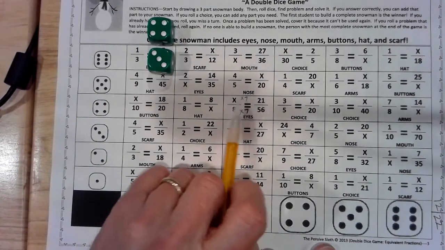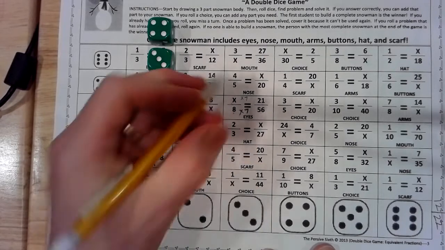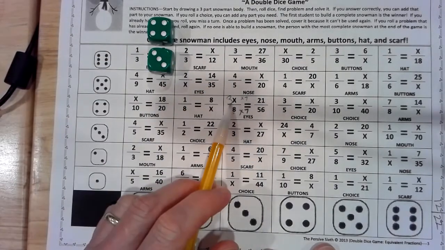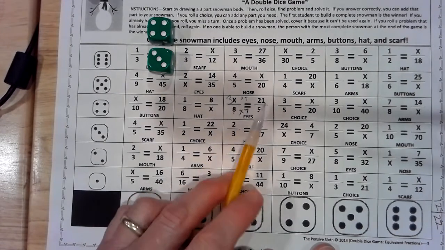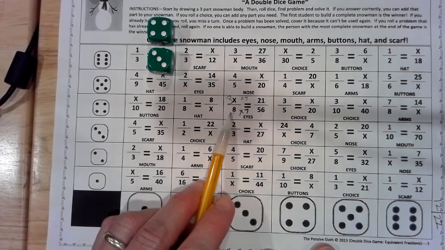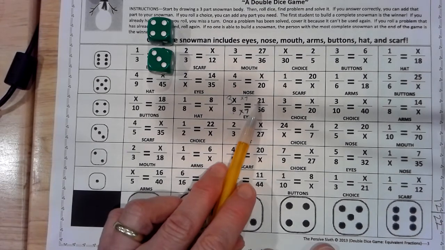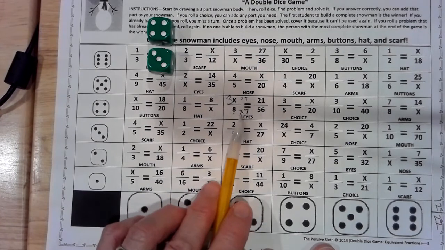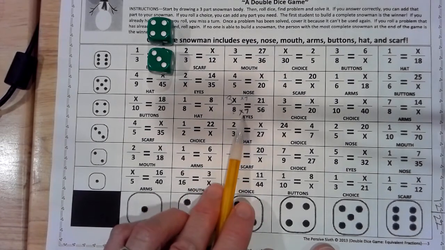Well, I know that 3 times 7 is 21, so therefore 3/8 must be my fraction. 3/8 is the same as 21/56, or 3 slices out of 8 of my pizza would be the same as 21 slices if that same size pizza was cut into 56 smaller pieces. So anytime you're dealing with equivalent fractions, we need to know our math facts.